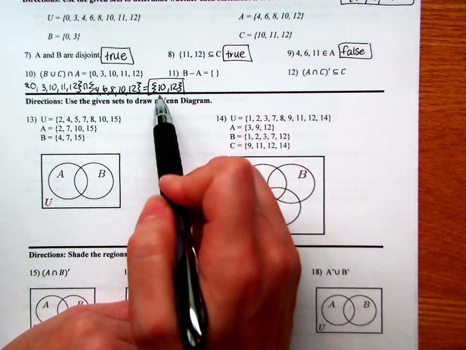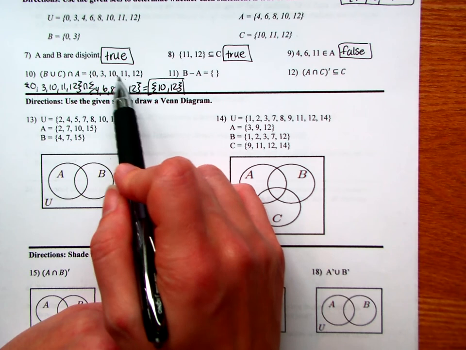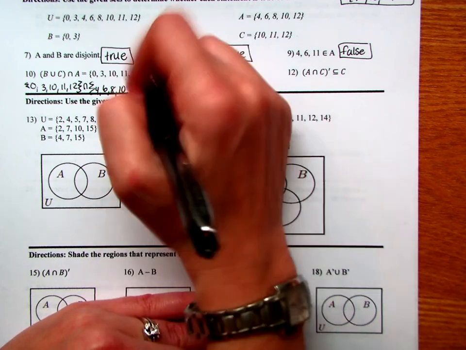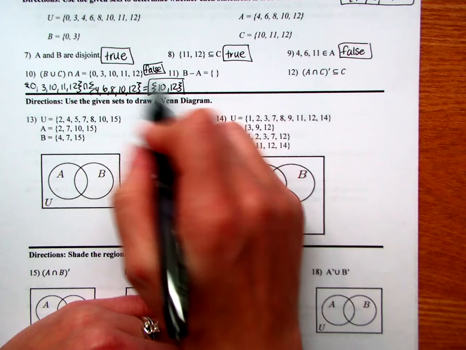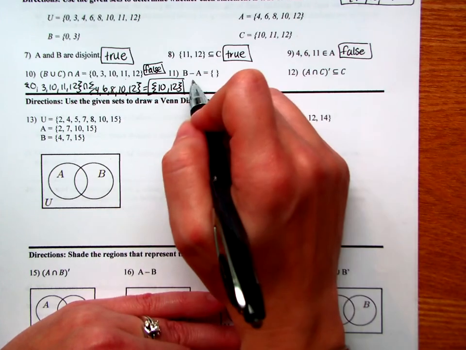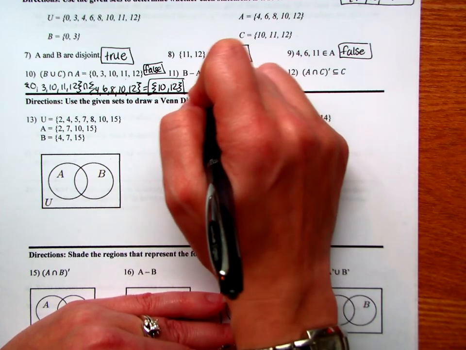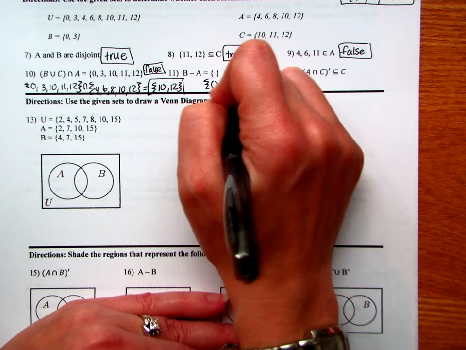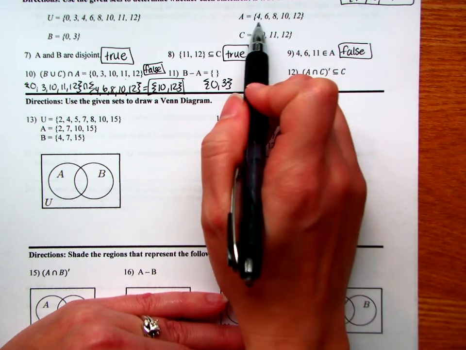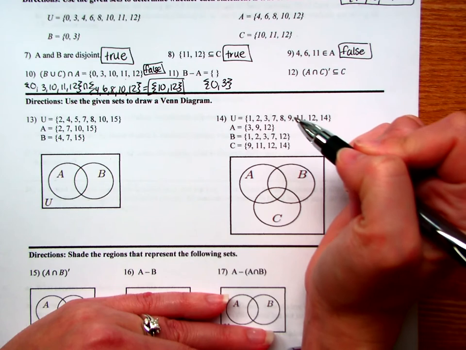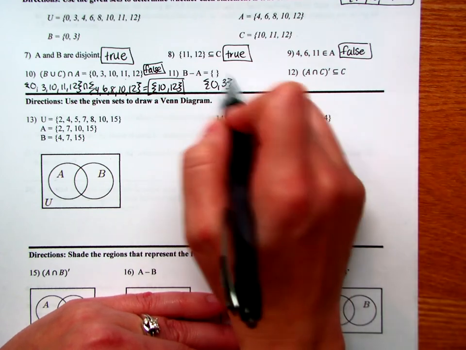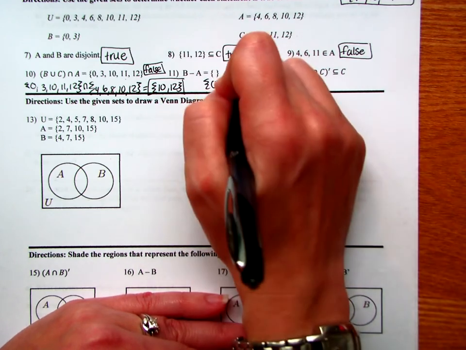So it's asking me here, is this true or false? This does not match. This has to be false then. So that right there would be a false statement because these do not match. This one says if we start with B, which is 0, 3, and we subtract off the A's, which there's nothing in A here that's the same, that it's going to equal the empty set. Well, that's not true. I still have this in my final answer, so this has to be false.